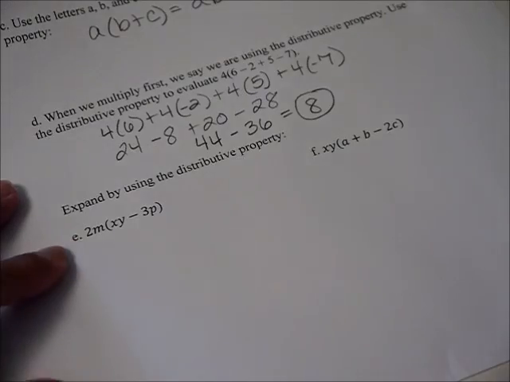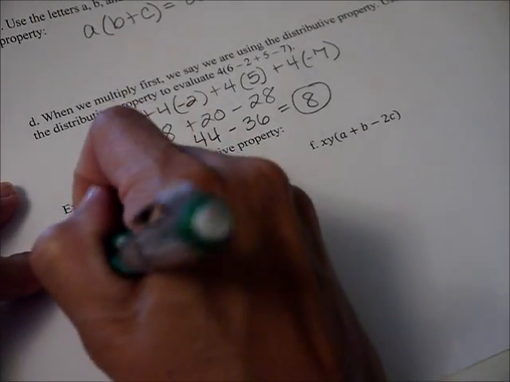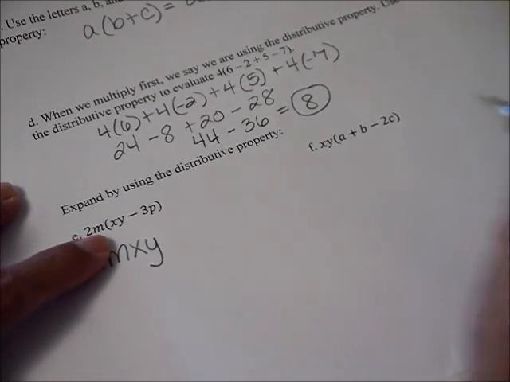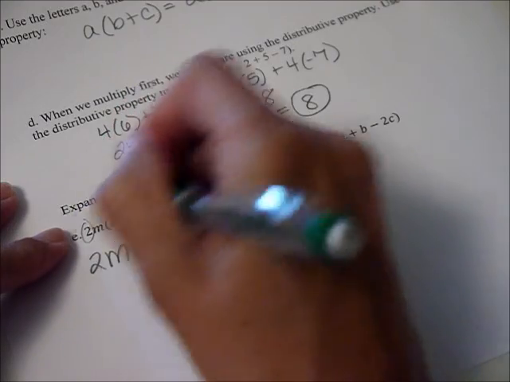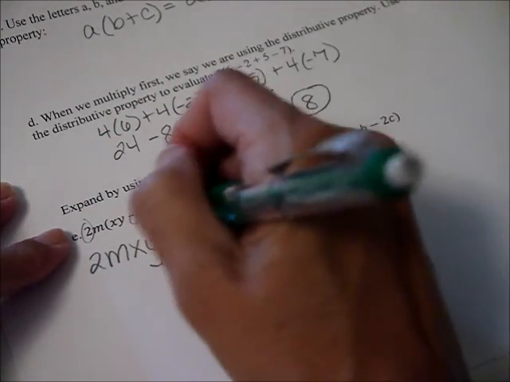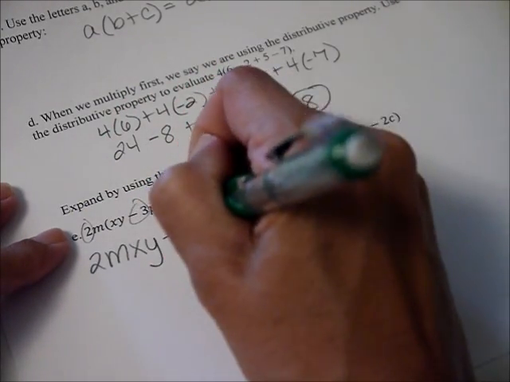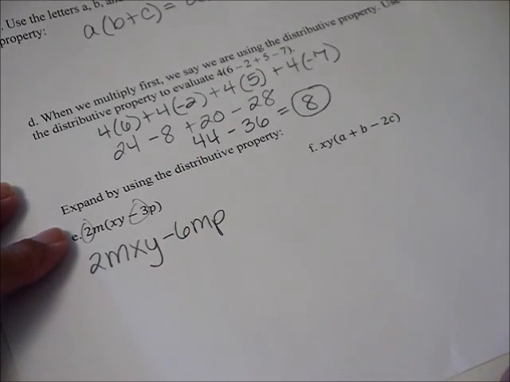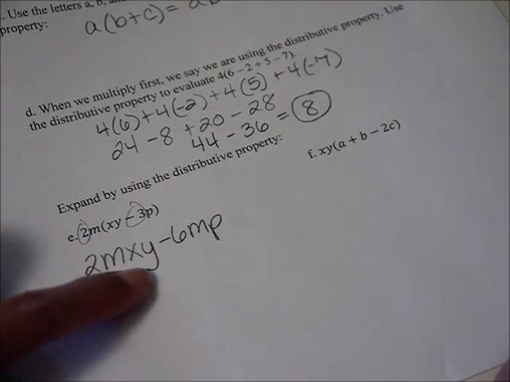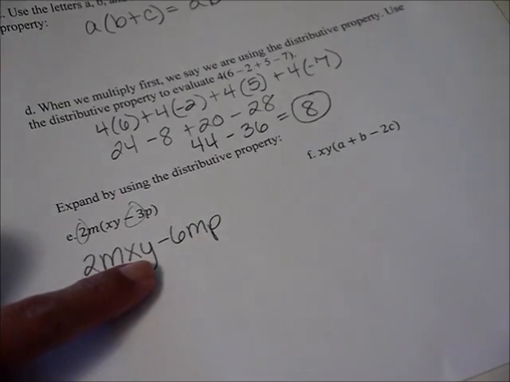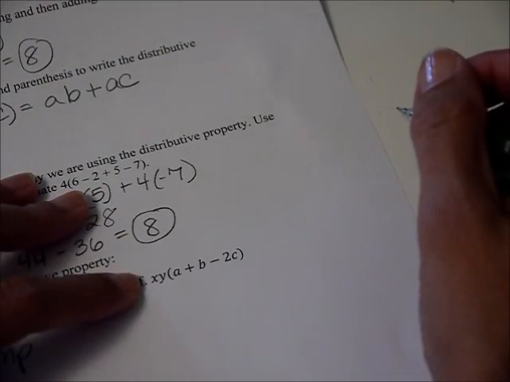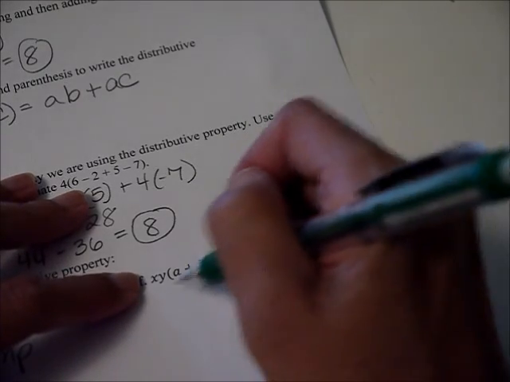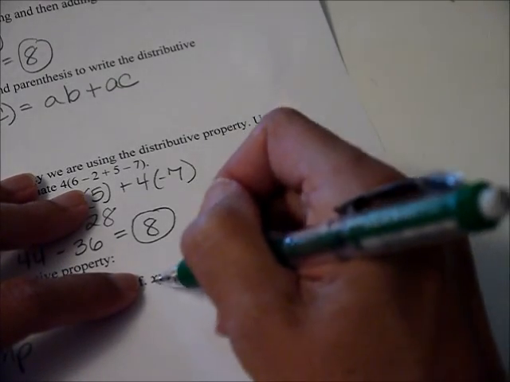Okay, this one, we're going to multiply 2m times xy. So I get 2mxy. Now I'm going to multiply 2m times negative 3p, which gives us the 2 and the negative 3 multiplying together. So that's minus 6mp. Generally, we keep the letters alphabetical, not always. This one, see, I would put the a in front.